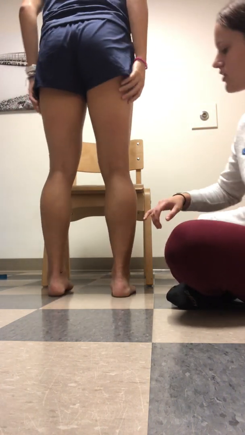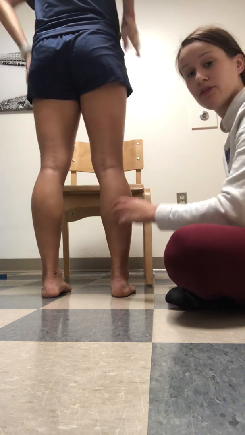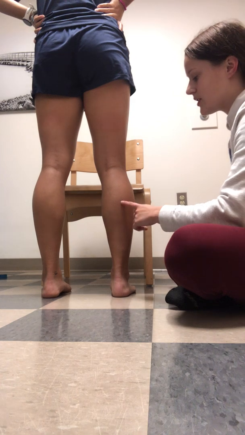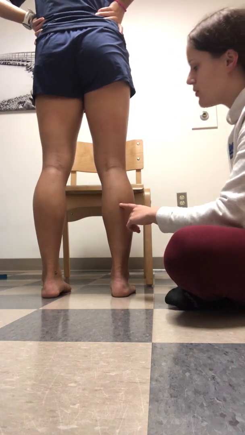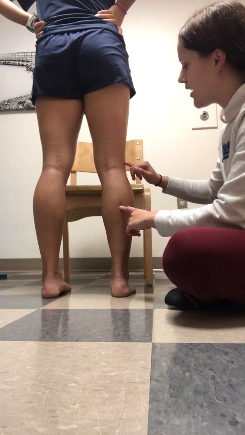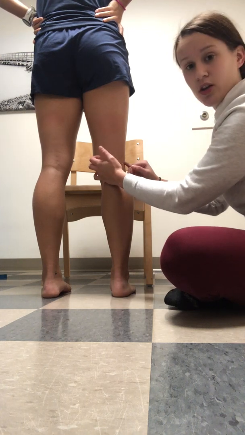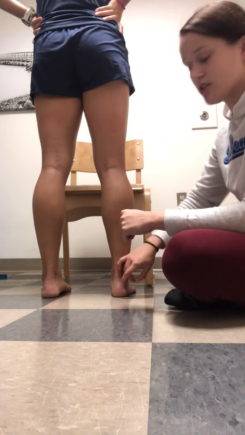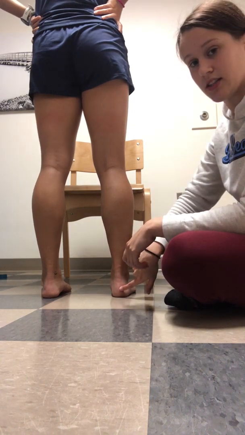It's fine. Yeah, so then we have the superficial posterior compartment, which the first muscle in that is the gastrocnemius, which originates at the lateral and medial femoral condyles. And that runs right down and inserts into the calcaneus via the Achilles tendon.